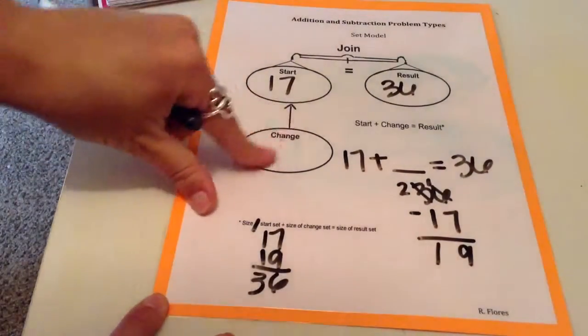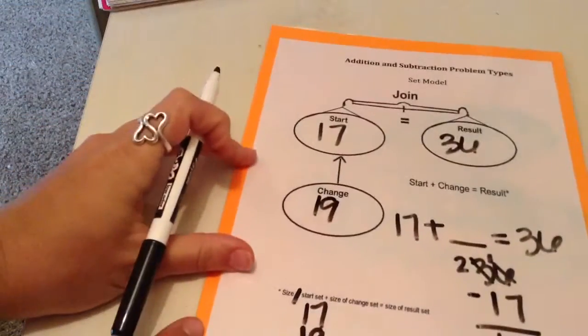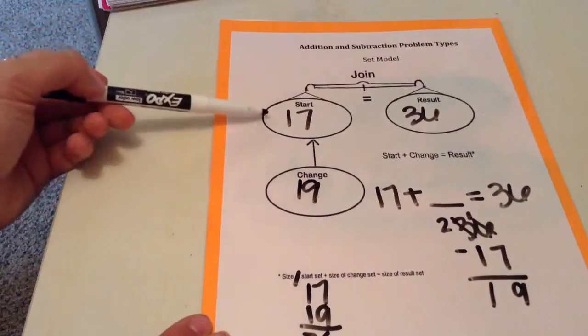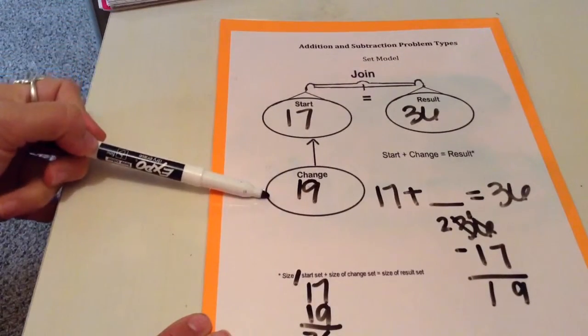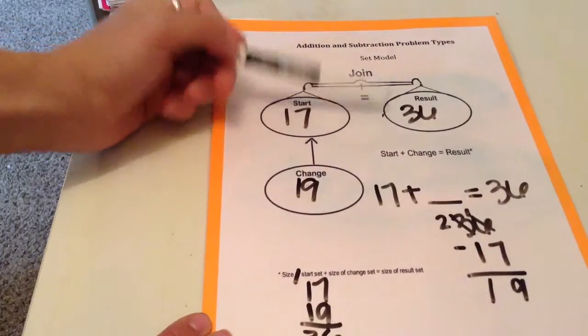So now we know the change is 19. Sydney started with 17 cookies, Allison gave her 19, and that led to the total of 36 cookies.